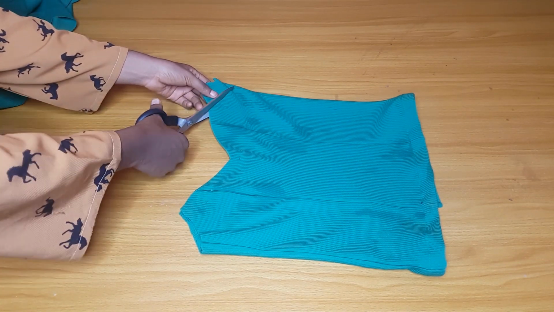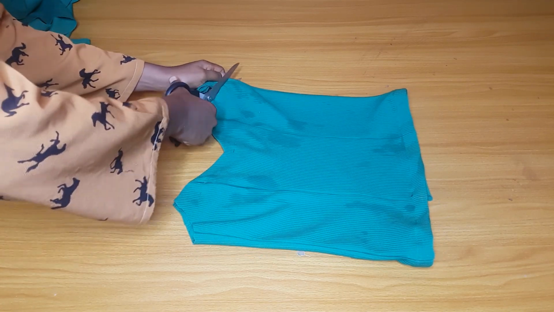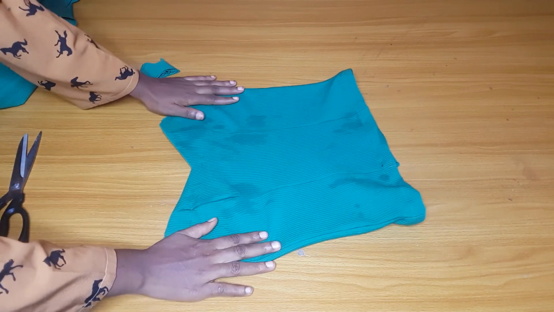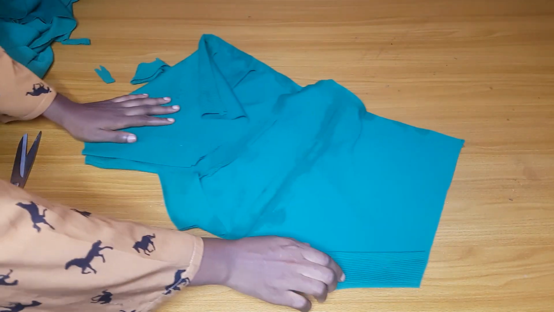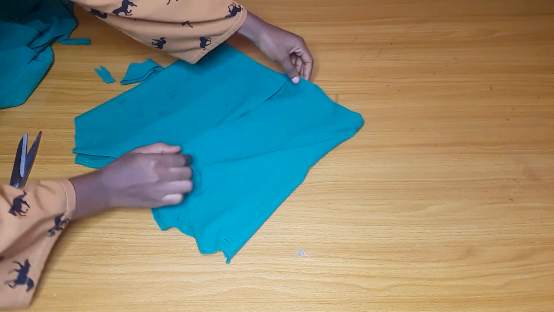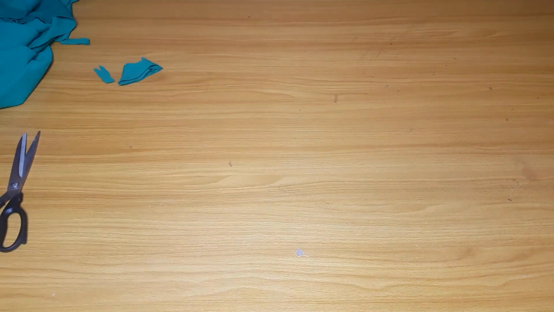So I am trimming the armhole now. So after trimming the armhole, I'll go ahead and add my zip and then keep the main bodice aside.